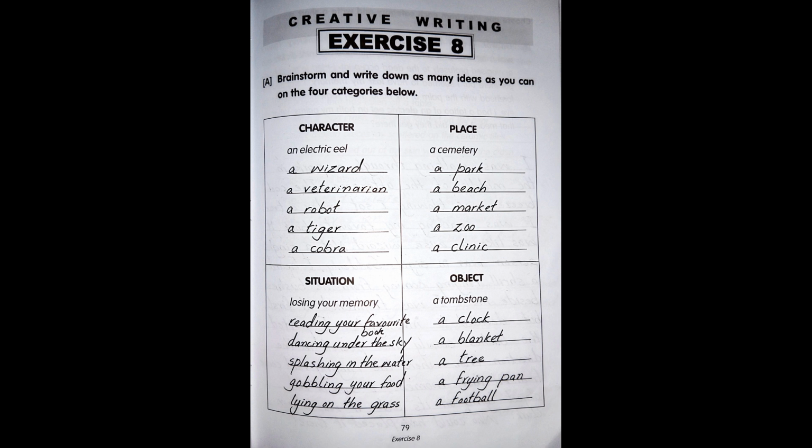Character: an electric eel. There may be many characters, other characters: a wizard, a veterinarian, a robot, a tiger, a cobra. Place: a cemetery, a park, a beach, a market, a zoo, a clinic. Situation: losing your memory, reading your favorite book, dancing under the sky, splashing in the water, gobbling your food, lying on the grass. Object: a tombstone, a clock, a blanket, a tree, a frying pan, a football.